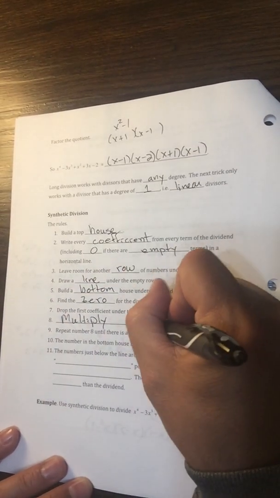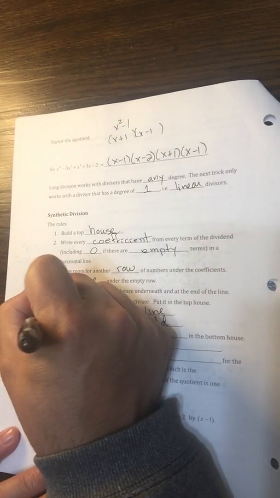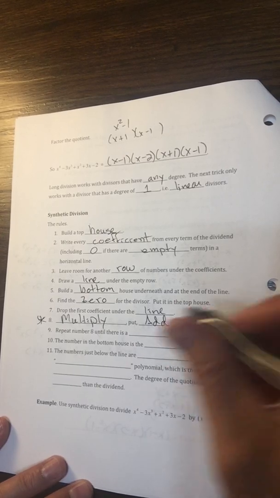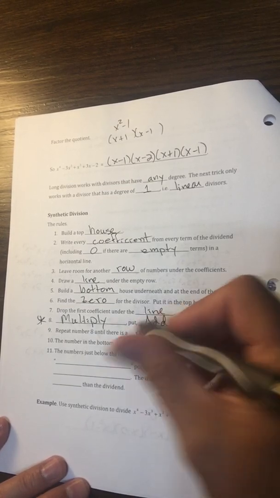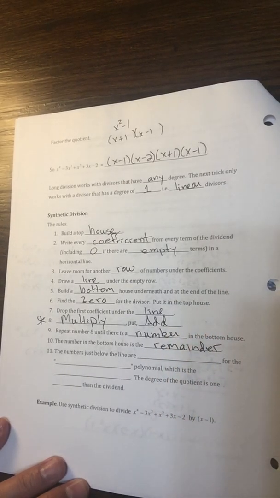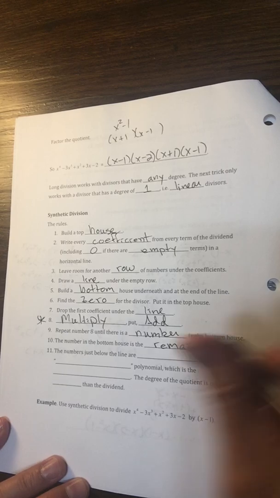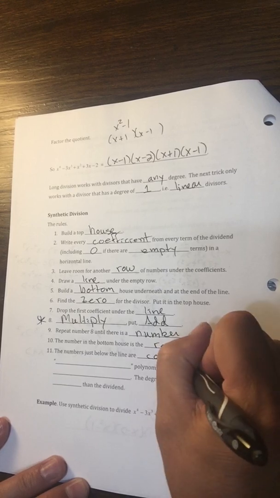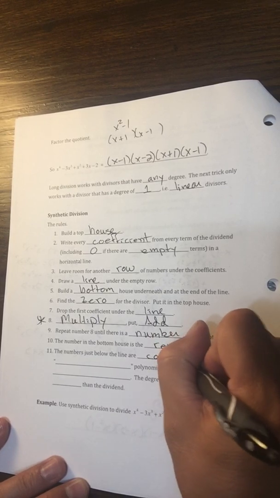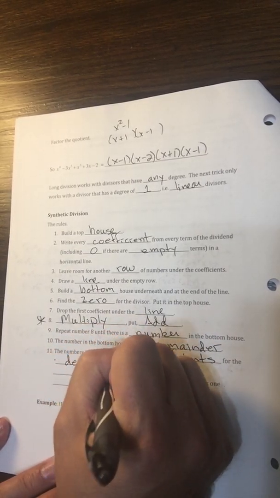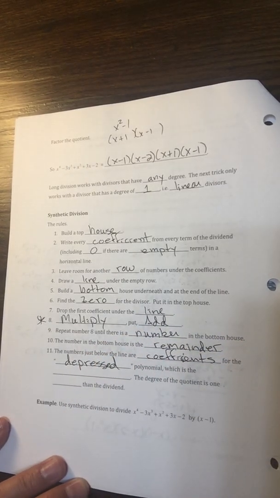and then here's what you do. You multiply, you put, and you add. That's the process of synthetic division. You multiply, you put, and you add. You repeat number 8 until there is a number that you finally got in the bottom house. The number in the bottom house is, of course, the remainder. If it's 0, you just found an actual x-intercept. The numbers below the line are the coefficients for what we call a depressed polynomial, which is the quotient.